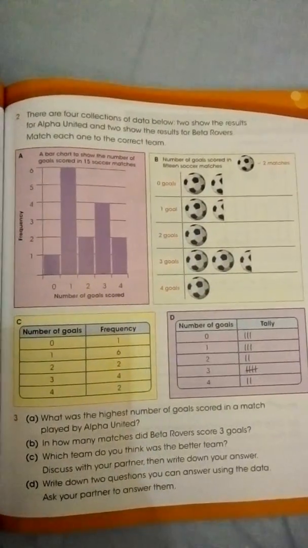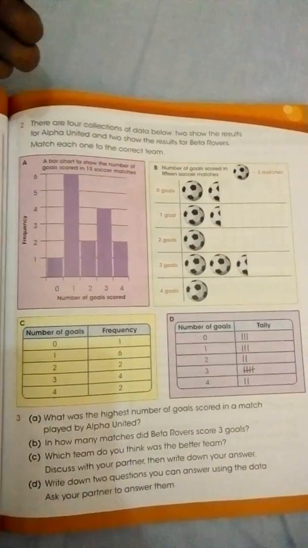We go to question 2. Question 2 is talking about the 4 collections of data below that show the results of Alpha United and Beta Rovers. Two show the results of Alpha United and 2 show the results of Beta Rovers. Match each of them to one correct team. So we have data A, data B, data C, and data D. They are telling us that 2 of these are similar. So the only thing is we try to interpret it and then we match the similar data.